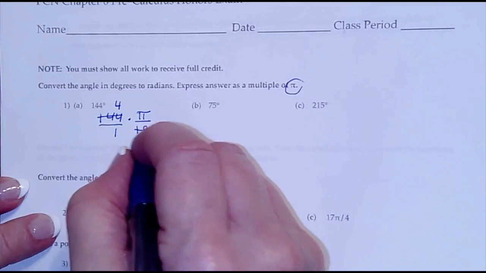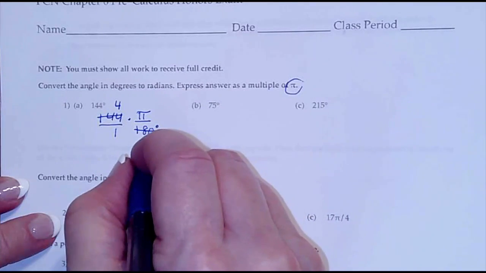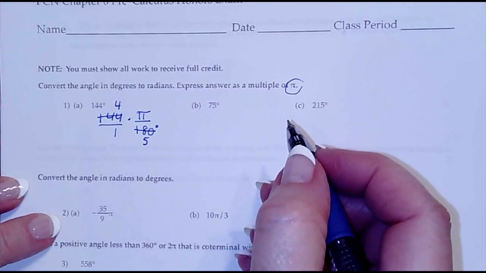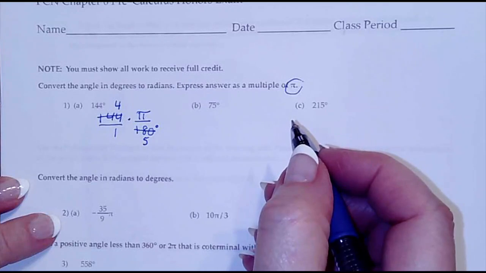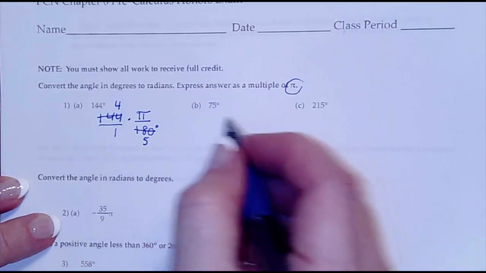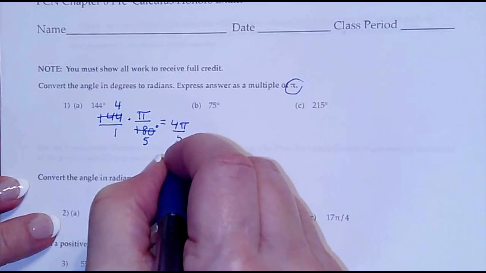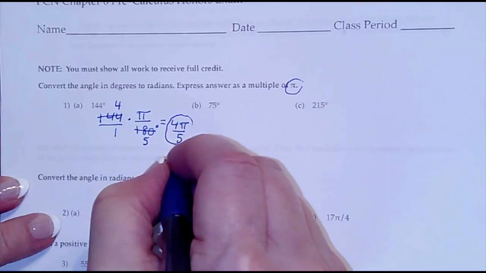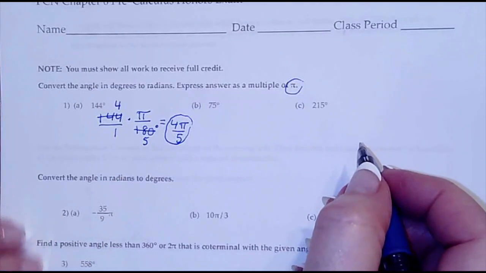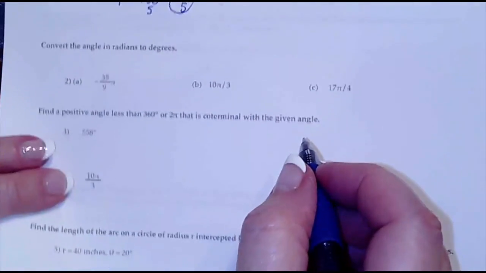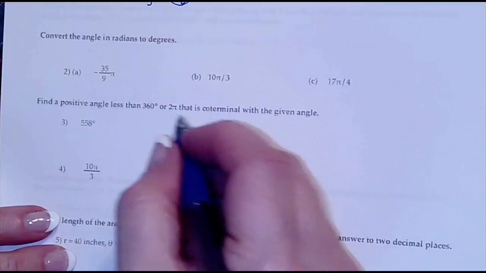And 36 can go into here, 5. So you're just simplifying. Now, if you don't see the 36 to begin with, you could also see that 2 goes into both of them because they're both even. So this gives me my answer of 4 pi over 5. And that would be my radian measure. And that's the same way you're going to do the other two. Okay, the next one we're looking at is this one down here.